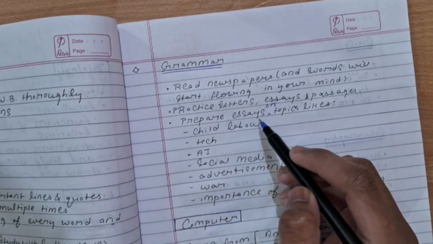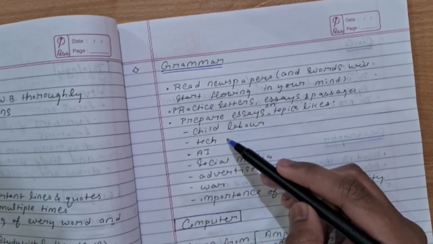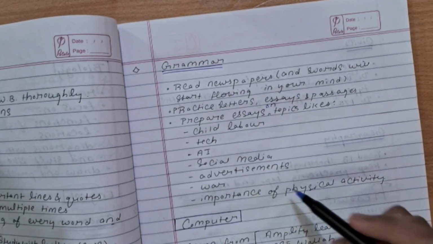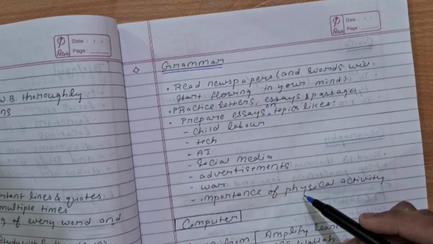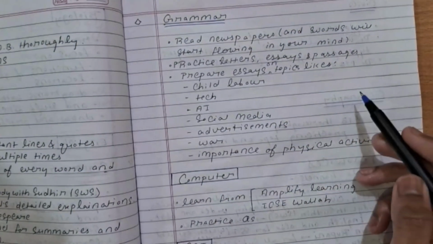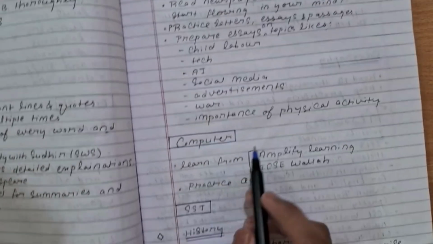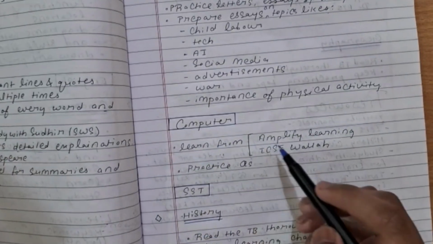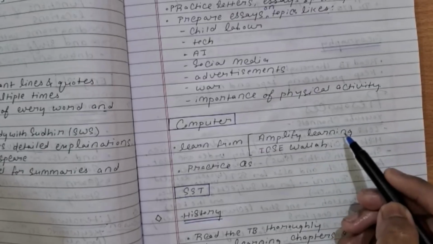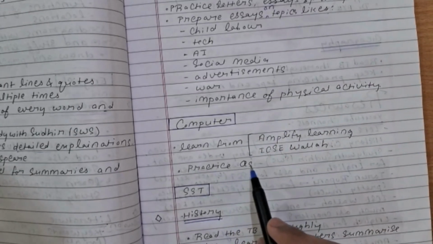Prepare essays on topics like child labor, technology, AI, social media, advertisements, war, importance of physical activity, and more topics like this. These type of topics are more likely to come in your exams. In computer, learn from Amplify Learning and ICSE Wallah. These are the best channels for learning computer and practice a lot of questions.